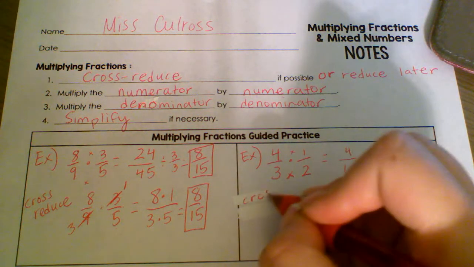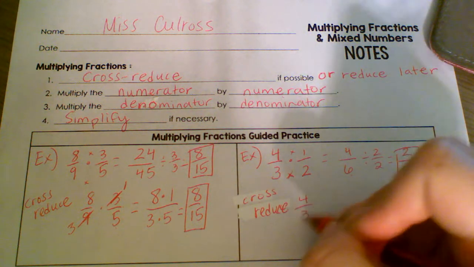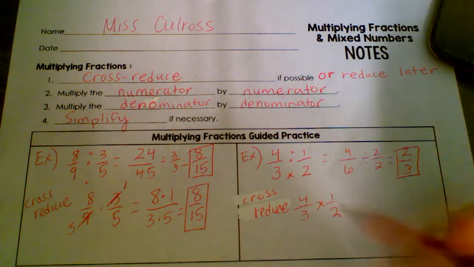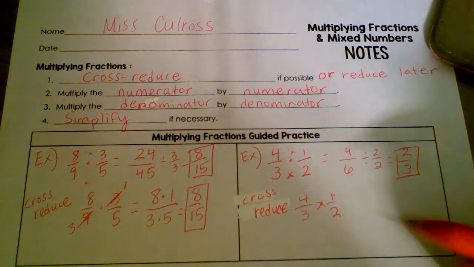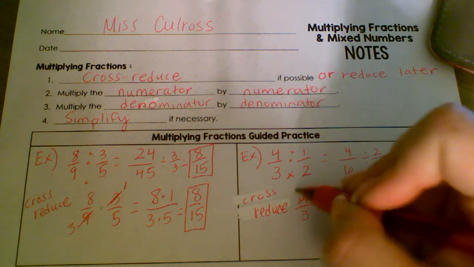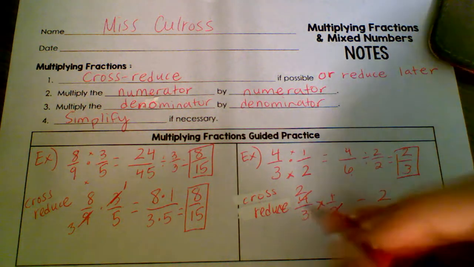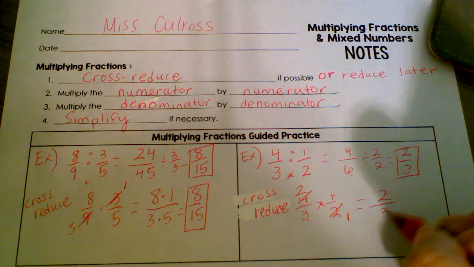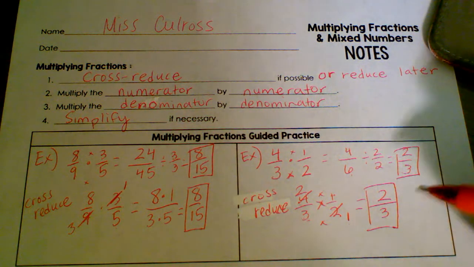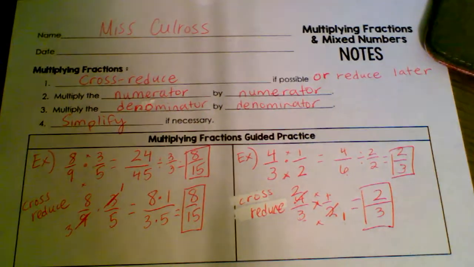Real quick, that cross reducing, meaning I'm going to see if any go into each other from the opposite fraction. 1 doesn't go into 3, but 2 and 4 do reduce to each other, right? So 2 goes into 4 two times, and then that leaves us with 1. So then 2 times 1 is 2, 3 times 1 is 3. We get the same answer either way. So you decide what works best for you. I won't mandate which way you do it, just as long as you get the right answer.